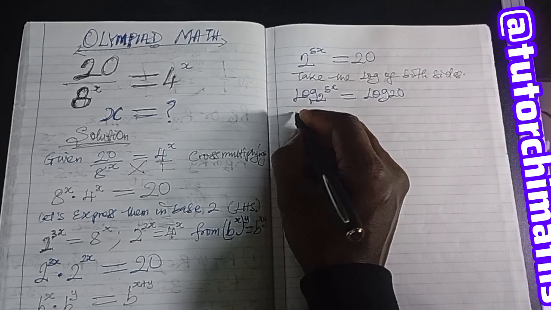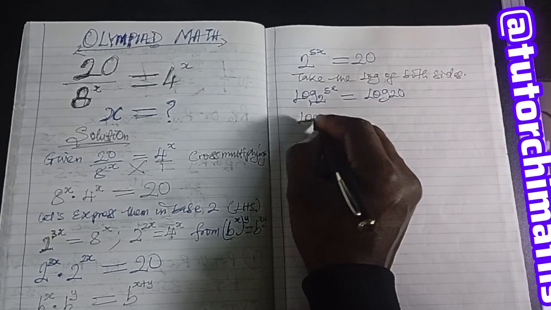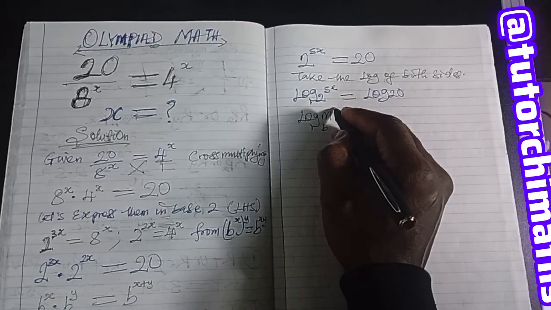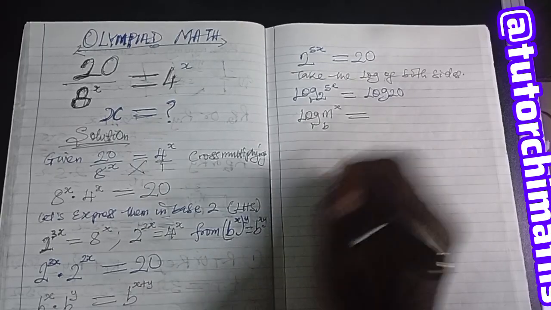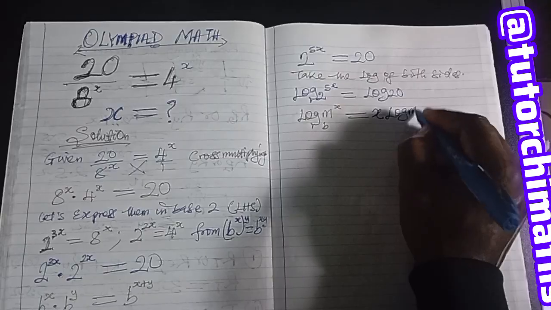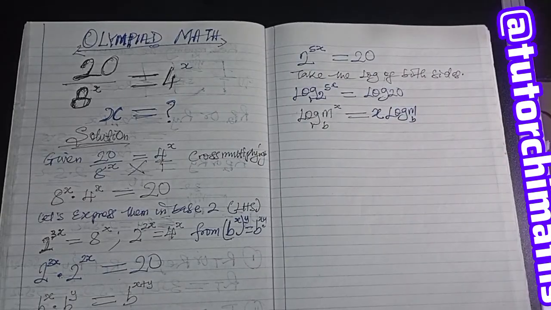Recall also that when you have log m base b, then m raised to power x will be equal to x log m base b. Okay, good.